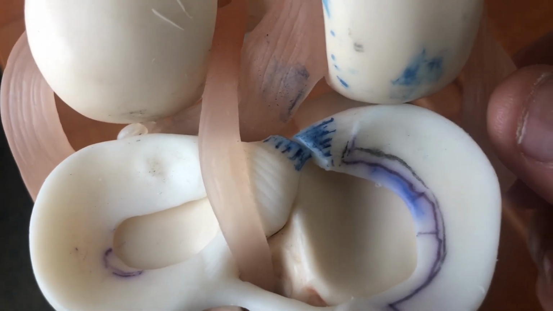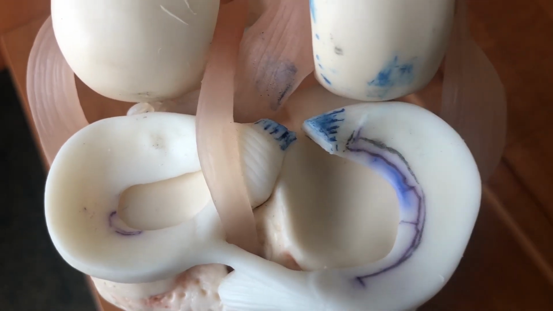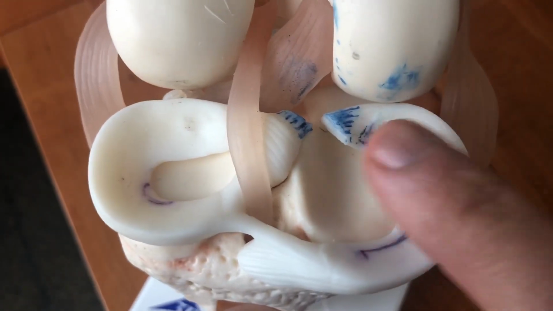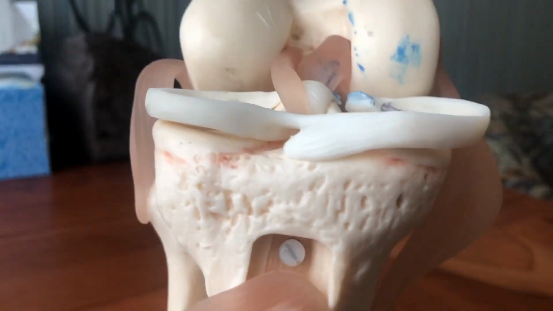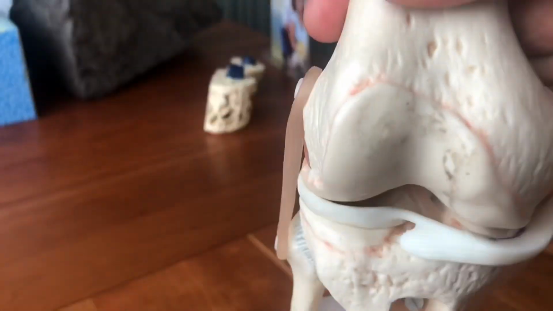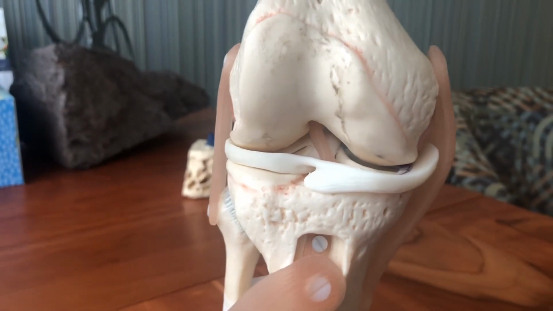I created a tear. I actually created a root tear. I created a tear, typically how you see it in MRI. There's a gap. The meniscus becomes extruded, and that leads to increased pressure from the bone below. It pushes down on the tibia, causing an injury down here. Now I'm going to show you on MRI.